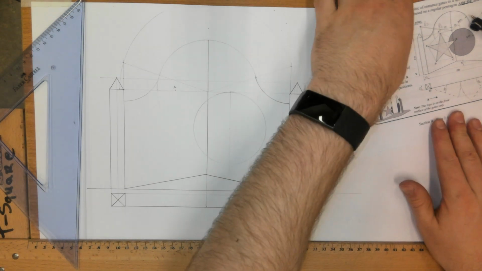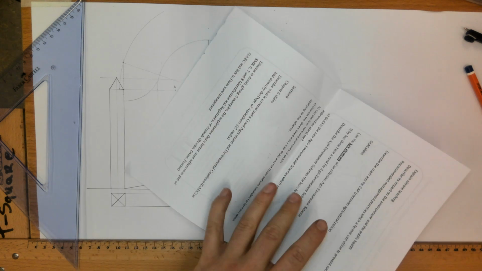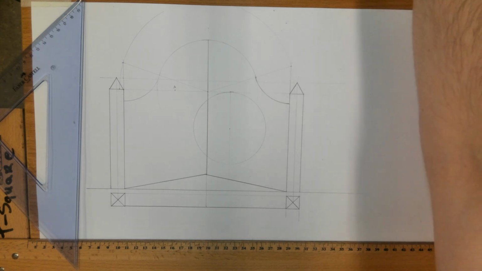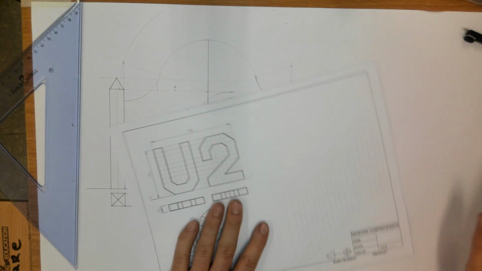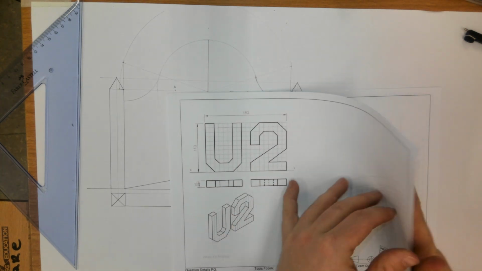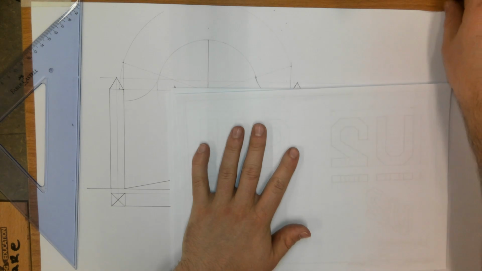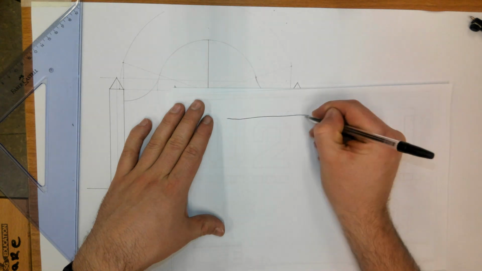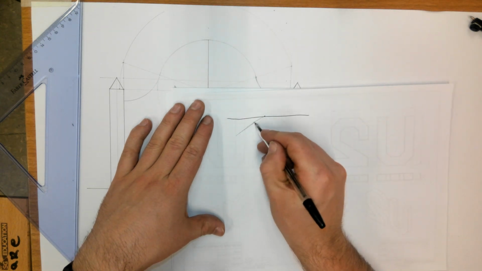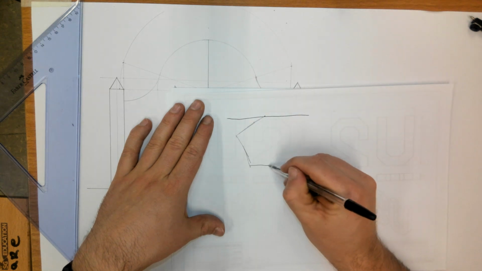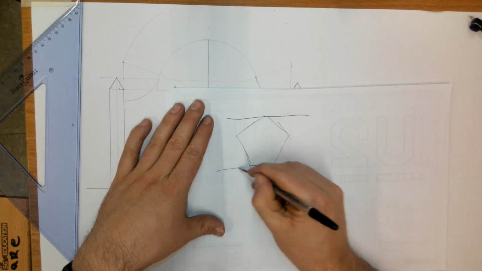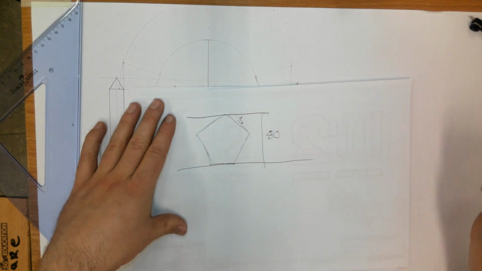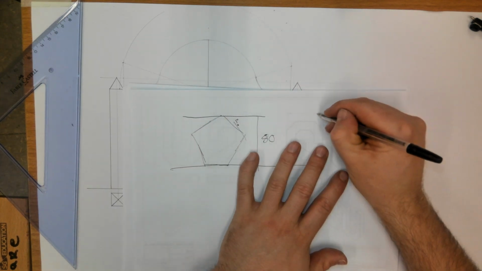So I'll just quickly explain it to you. We've a pentagon that has to have an altitude of 80. Now I know that doesn't look like a pentagon, and we've no idea of the length of sides. So how are we going to deal with that? We're going to use something called enlargement.